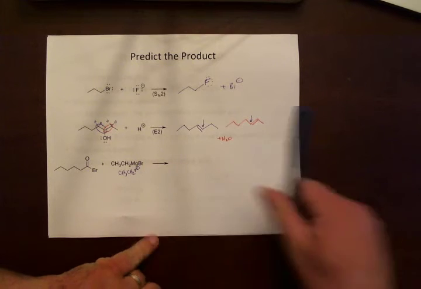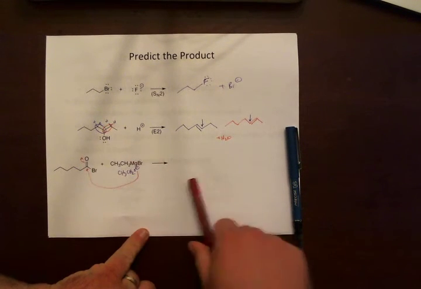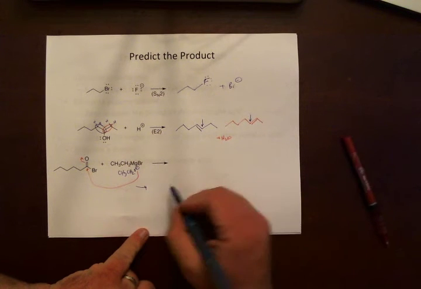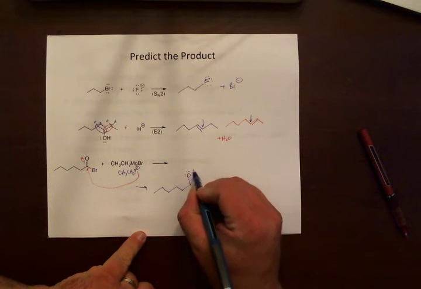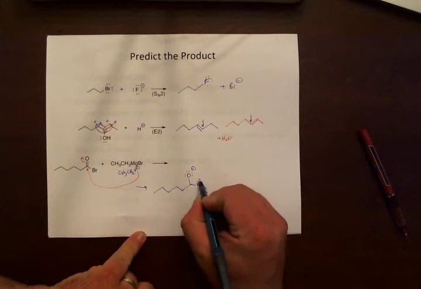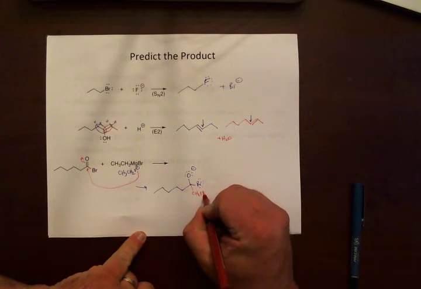So this is going to attack there. It's going to kick up to make this intermediate, your tetrahedral intermediate, plus this CH2, CH3.